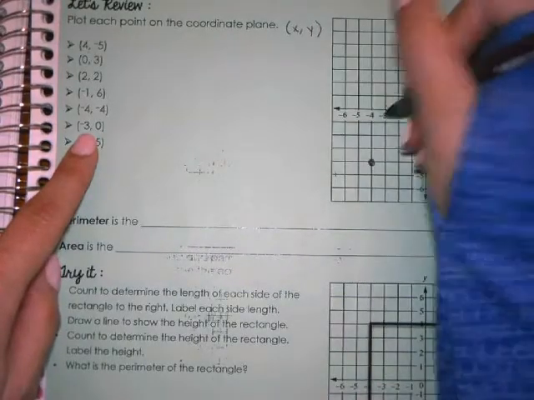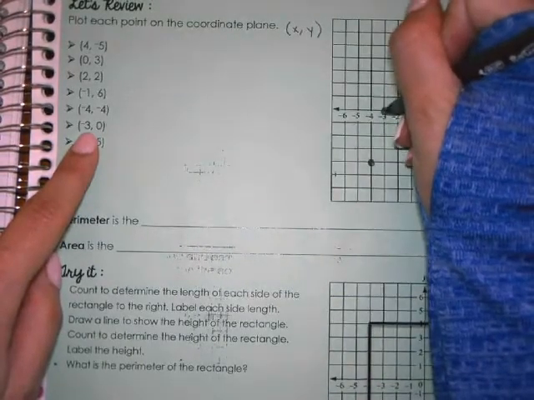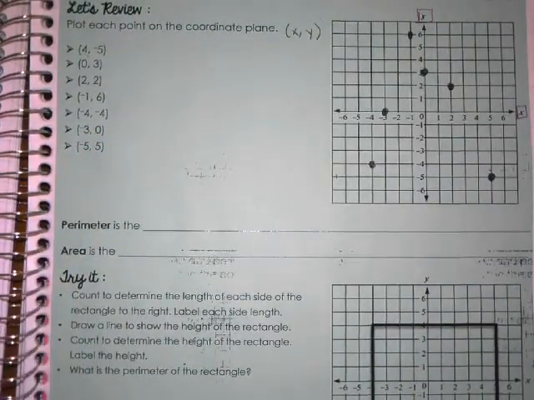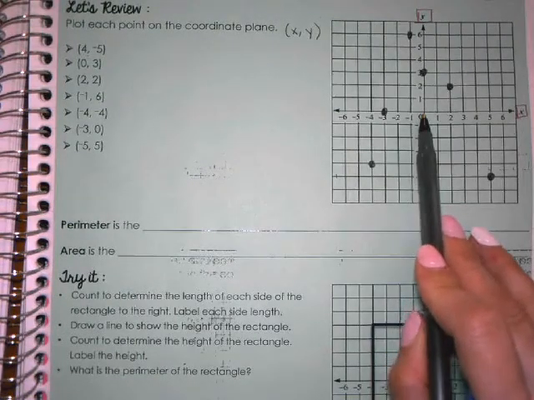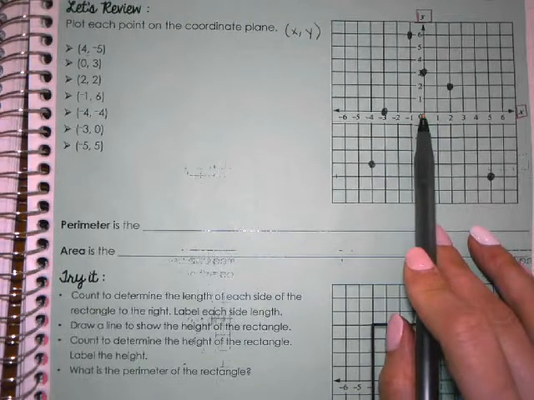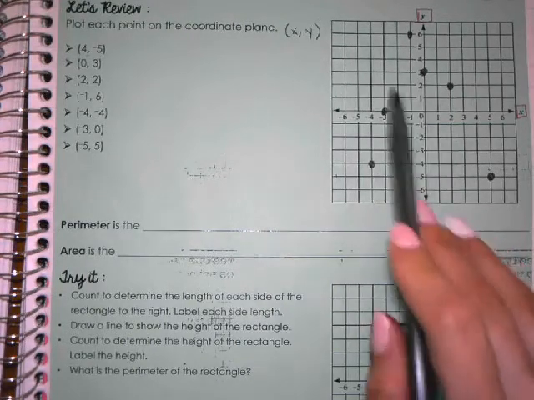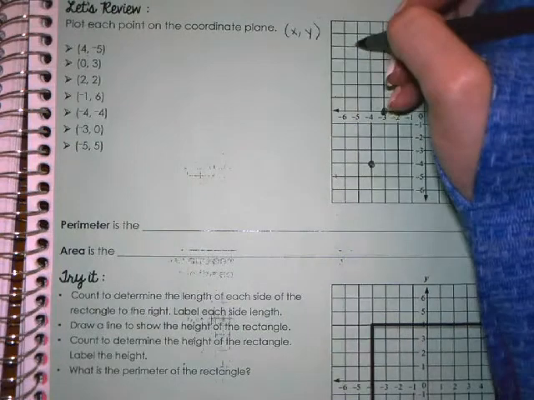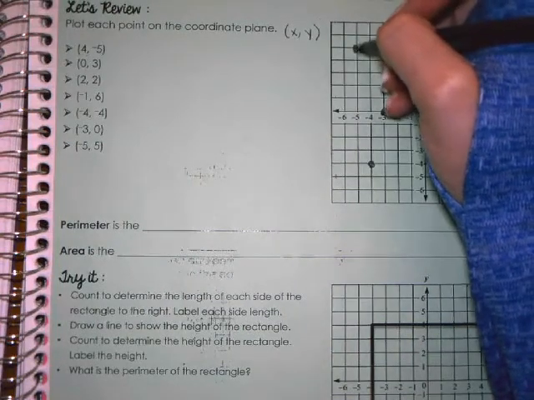And then I go 0 up, 0 down, so it's going to stay right there. Perfect. Good job, Jace. Last one, guys. (-5, 5). Someone tell me how I can graph (-5, 5). Connor. Very nicely done.